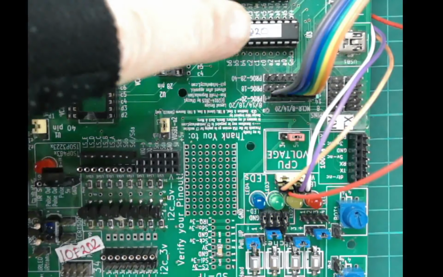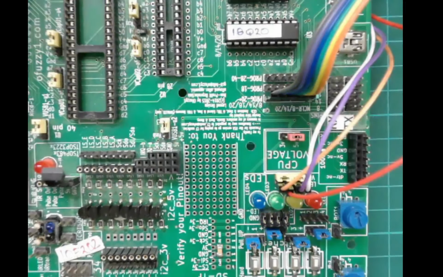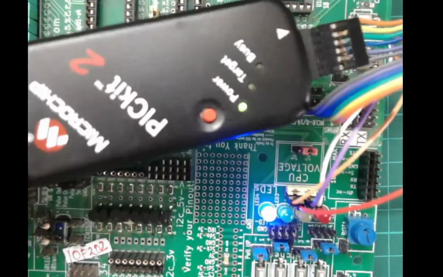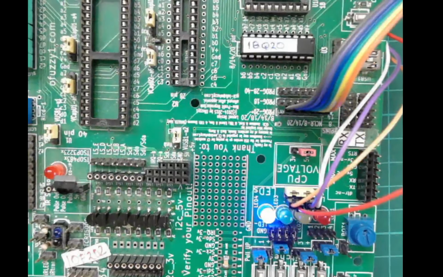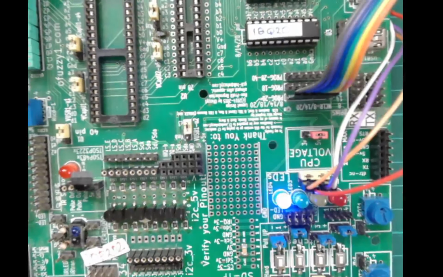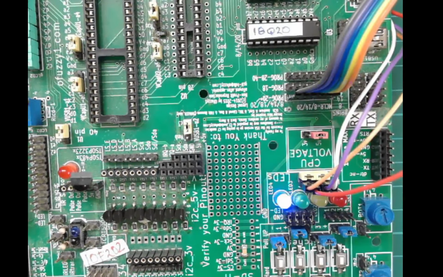This is the Q20. This is the programming cable to the PIC18xxQ20 that's sitting here, just to prove you can do it. And we're just going to make those LEDs flash a couple of ways.